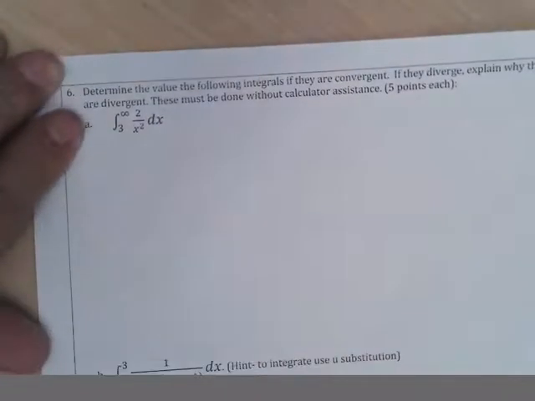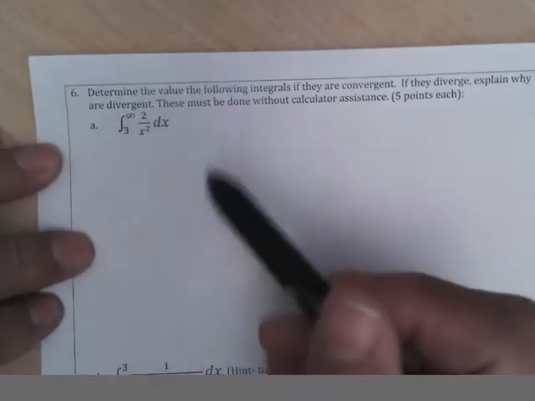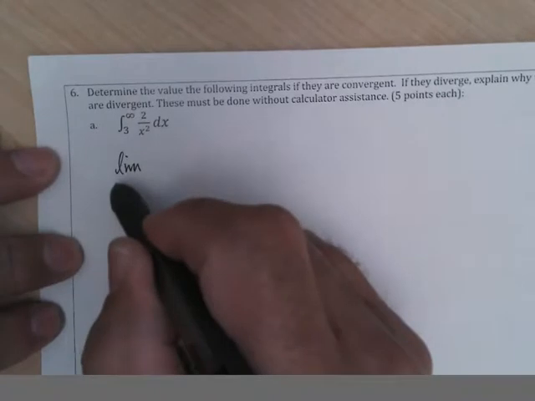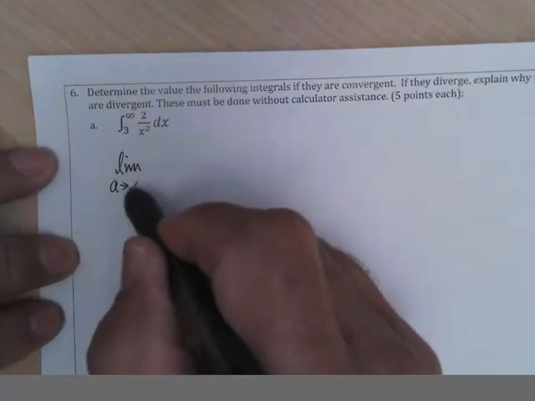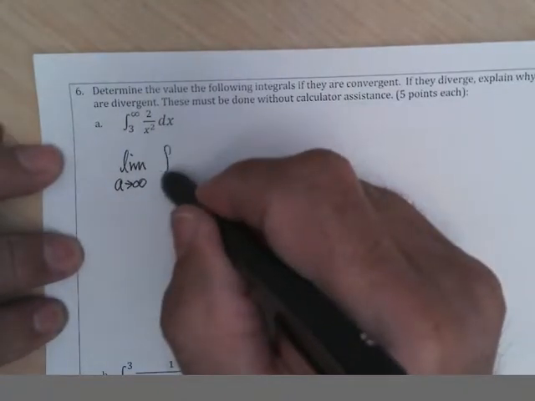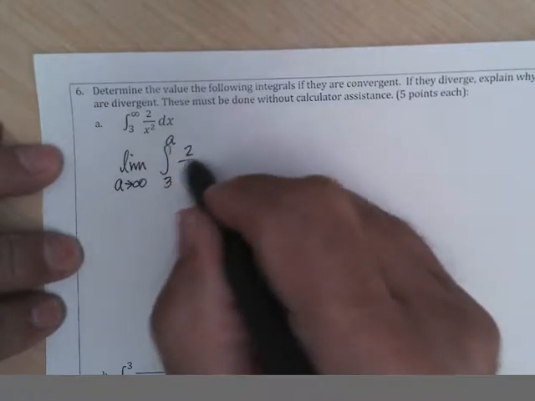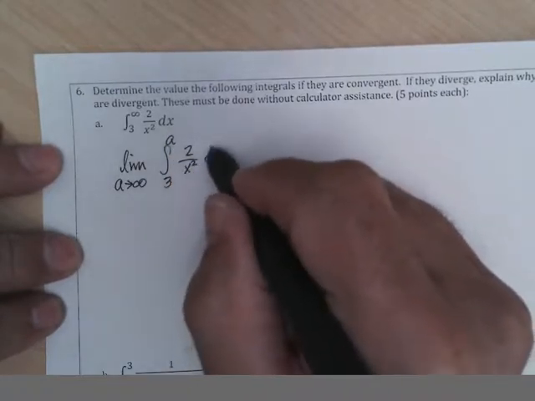Okay, this one. The problem would be going to infinity, so we do the limit as a or b goes to infinity of the antiderivative 3 to a of 2 over x squared dx.